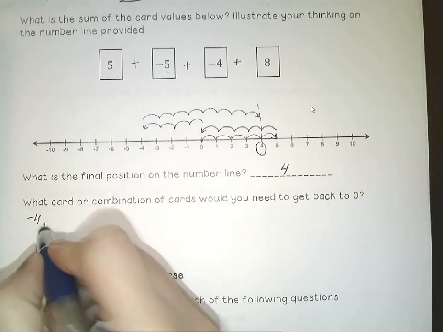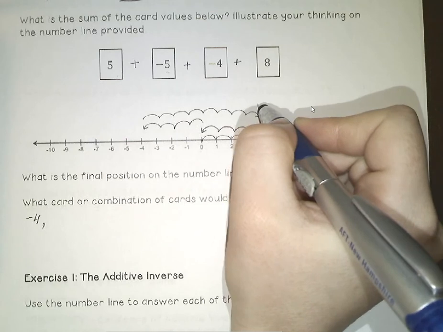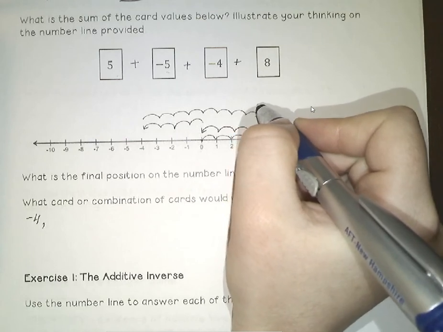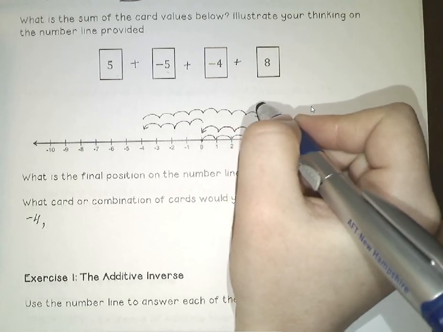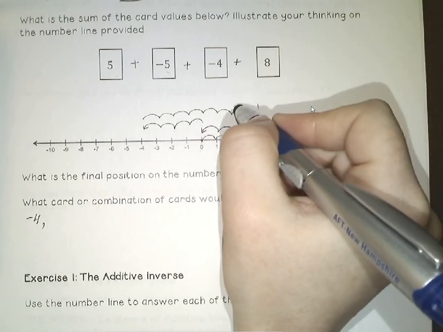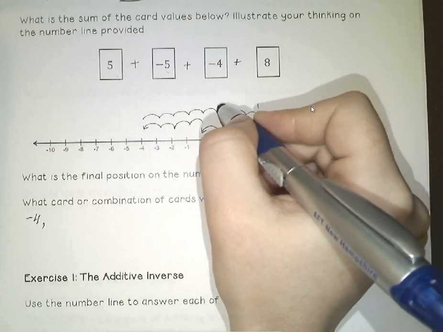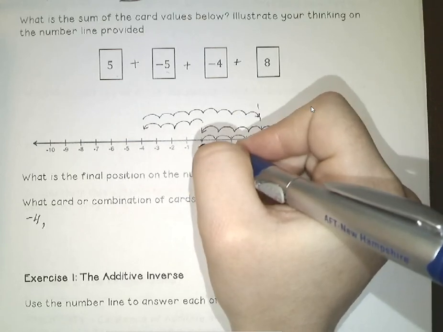Okay, what else can I add to 4? If I choose a combination of cards, let's say -2 and -2 again. So -2 will bring me to the 2, right? 1, 2 to the left. And I will need 2 more negative, 1, 2, to get back to 0.